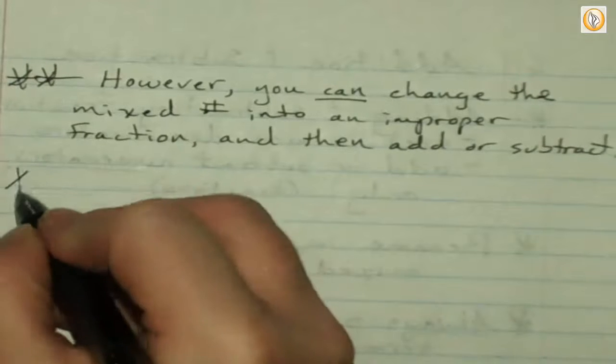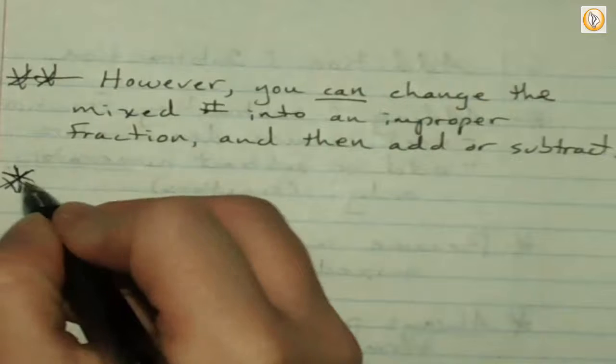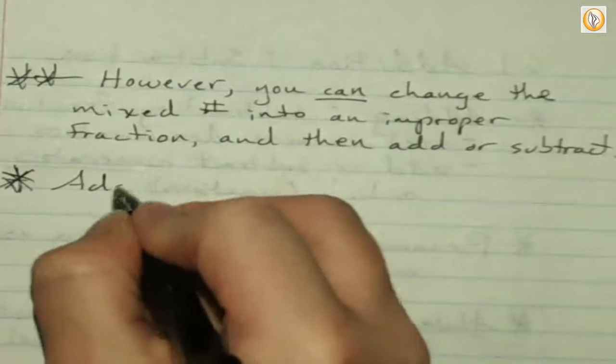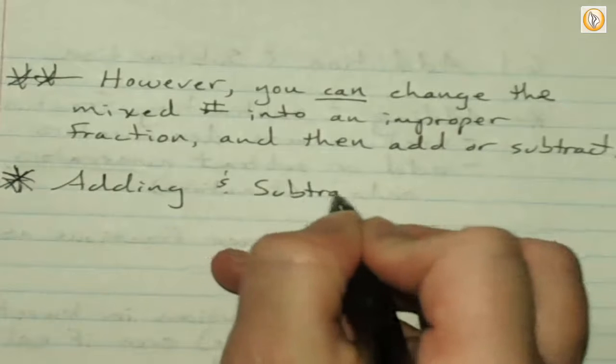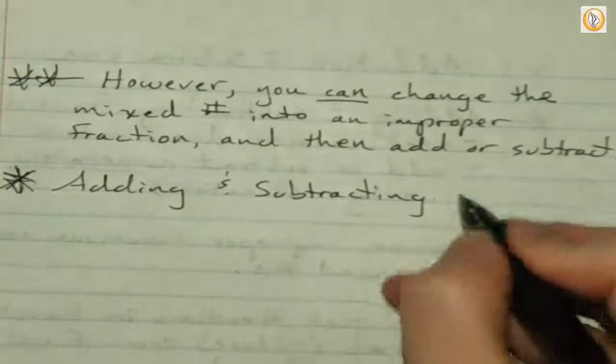And then this last part: adding and subtracting decimals.